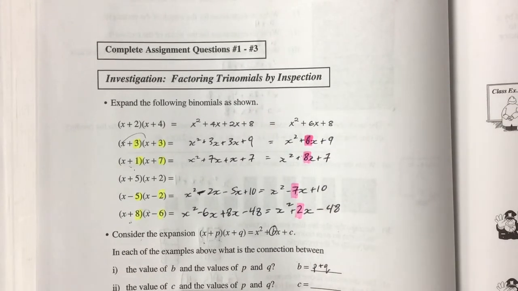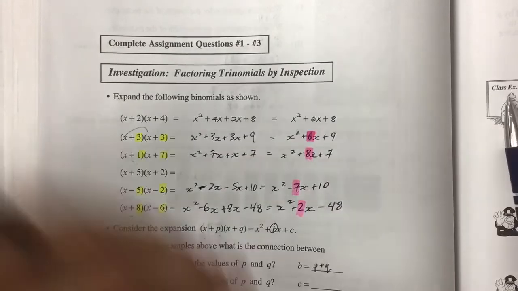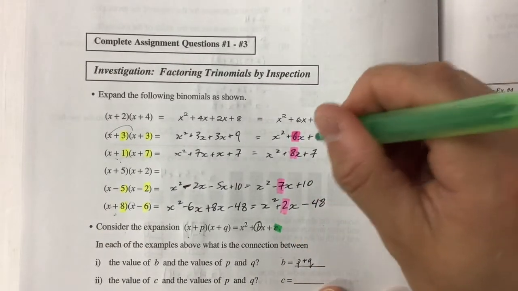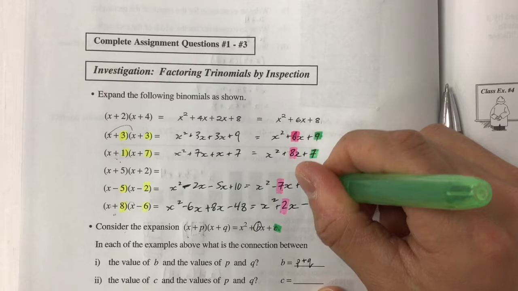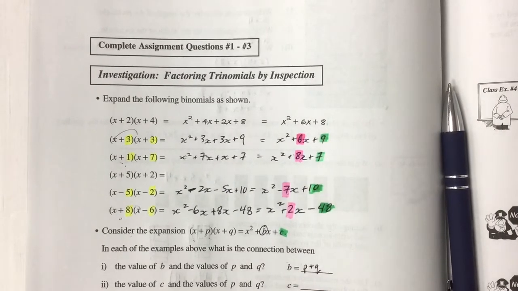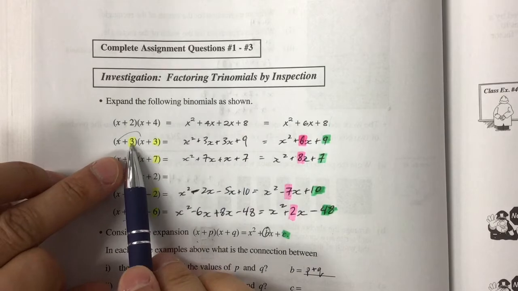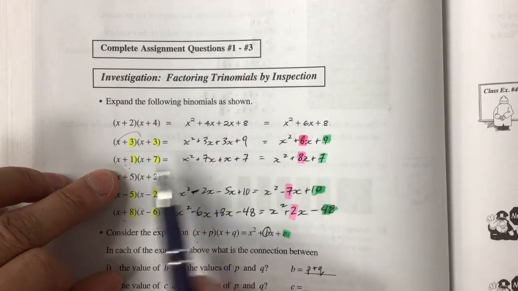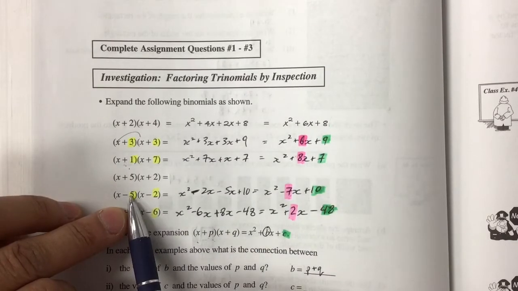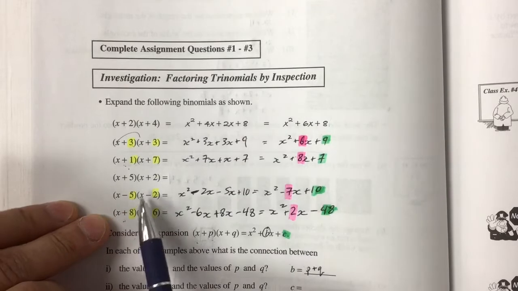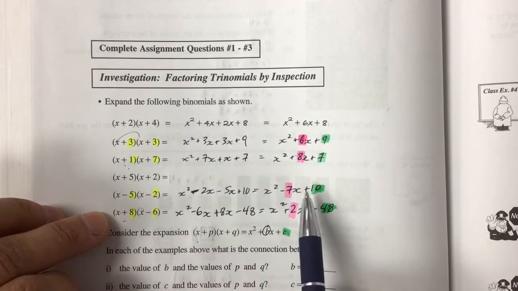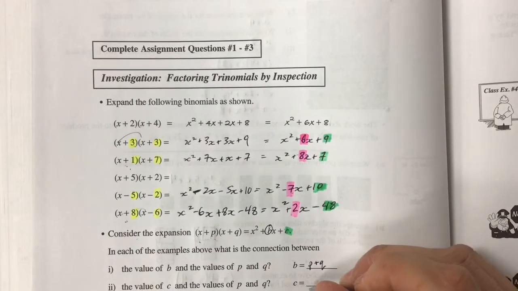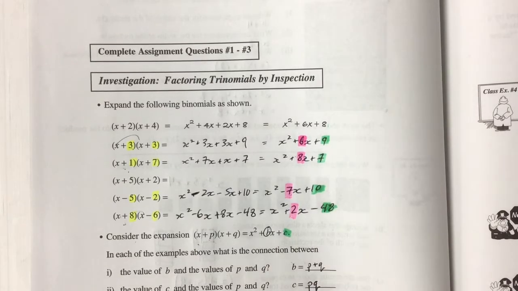Now the value of c and the values of p and q. I'm going to highlight my value of c in green. Here's c, and that is the last term of all of these. Let's see that pattern. So p and q, 3 and 3 and 9. 3 times 3 equals 9. 1 and 7 and 7. 1 times 7 equals 7. Negative 5 and negative 2, positive 10. So negative 5 times negative 2 is equal to positive 10. And positive 8 times negative 6 is equal to negative 48. So c is equal to p times q.